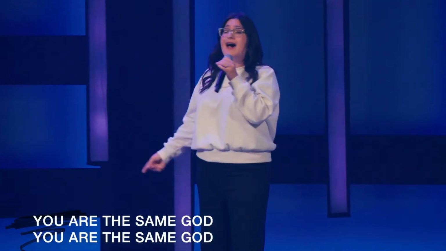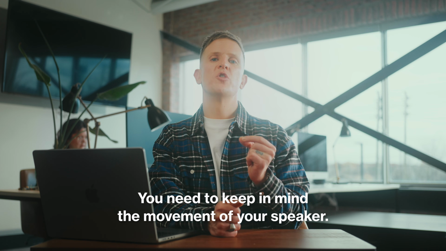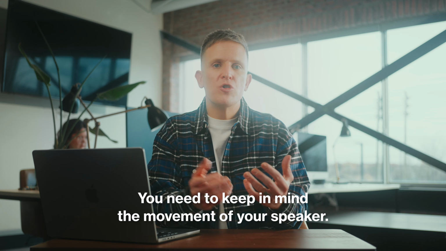Yes, you need to pan left and right with the speaker and reframe from medium to cowboy as needed, but the biggest tip I can offer this camera operator is that you need to keep in mind the movement of your speaker, because the more shifty that your speaker is in terms of their movement back and forth across the stage, the wider you want to frame. You know, it's not fun being on a tighter shot size and feeling like you're in a tennis match getting whipped back and forth, trying to track a high energy speaker.